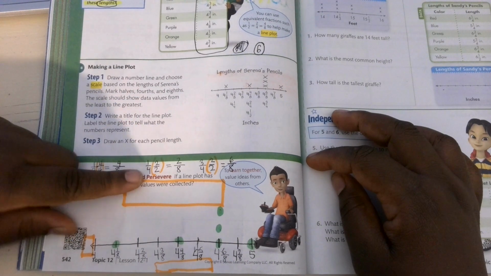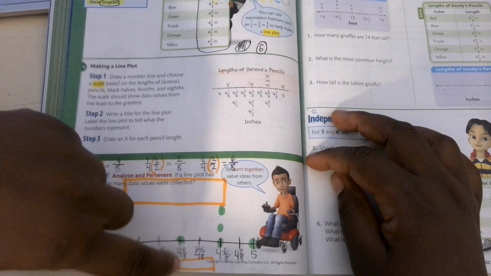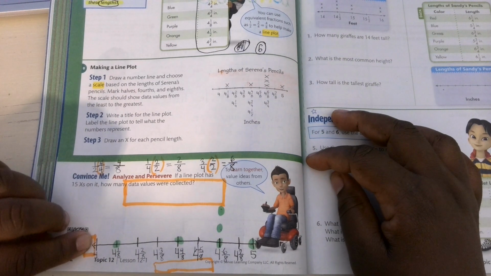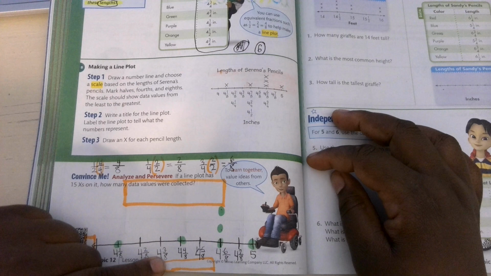And so make sure that you include the title and the unit. You can put it to the side, as Miss Ali does, or you can include it at the bottom here.